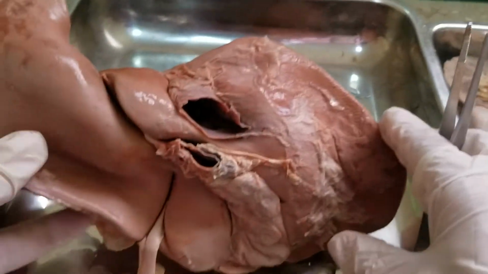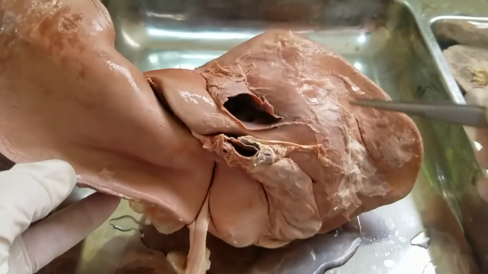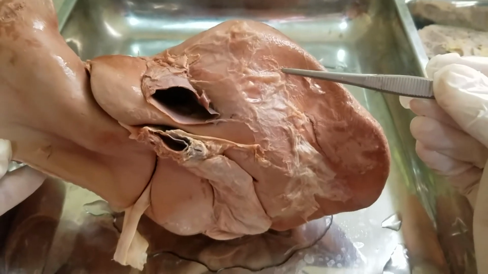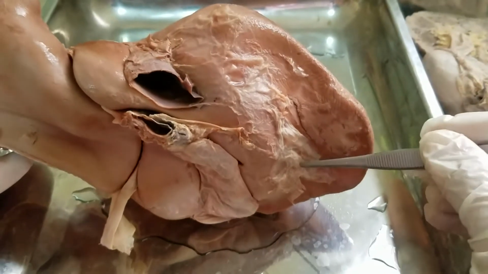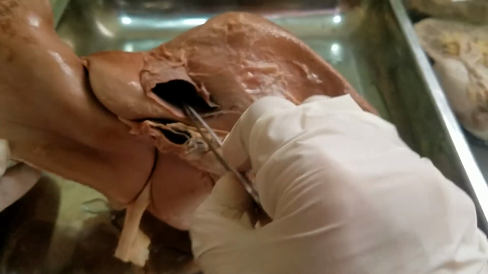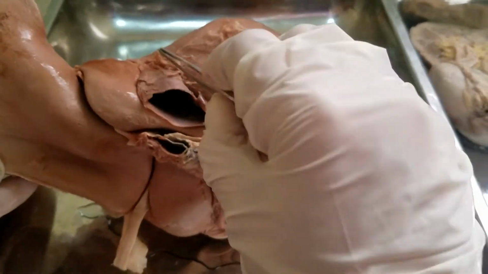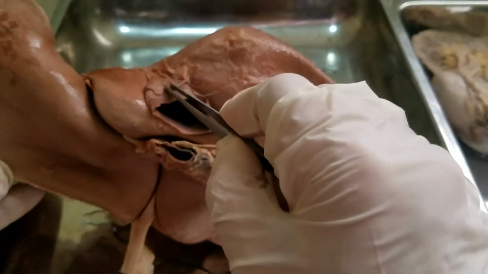So on the inferior surface of the liver, this is the right lobe of the liver, and the right lobe on its posterior part has the impression of the kidneys. So this is the renal impression. This is the colic impression. This is the inferior vena cava, the largest lumen, which is present in a groove in the liver. This is the inferior vena cava.